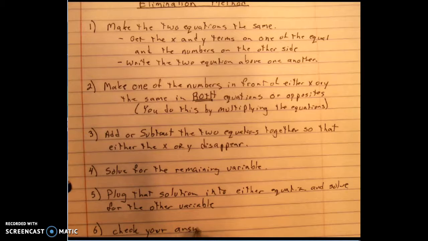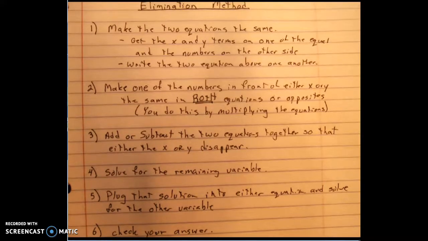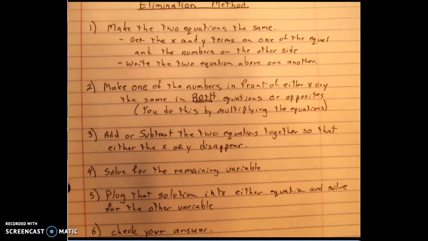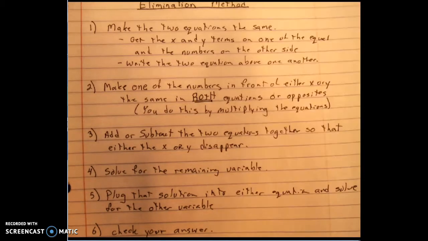I'm going to give you a second. You're going to want to pause the video at this point and copy these 6 steps into your notes so you have them to refer to as you're doing problems. So pause the video and copy these into your notes now. Assuming you have these steps in your notes, we are now ready to solve using the elimination method.